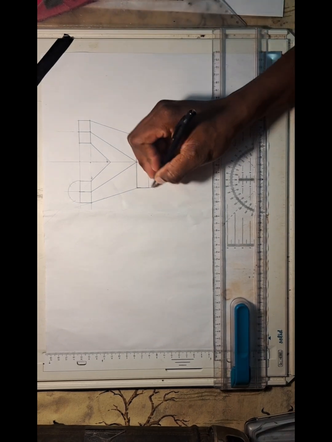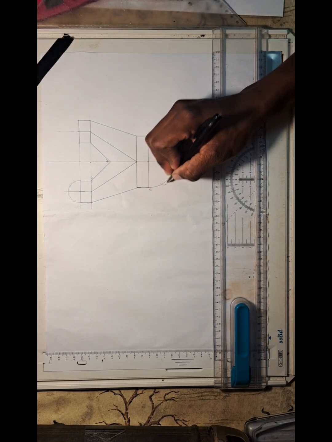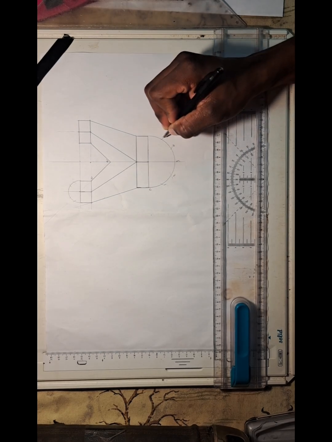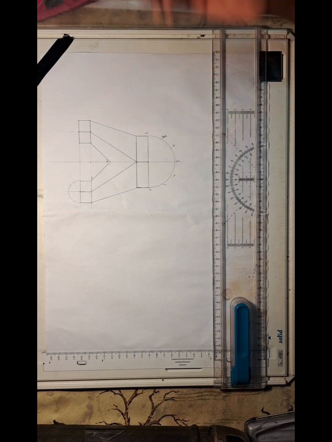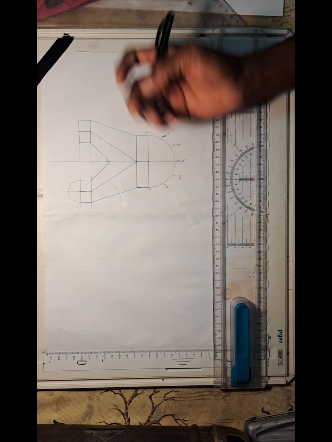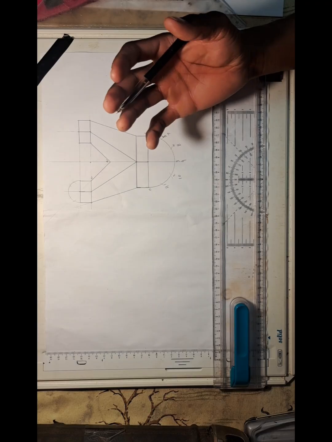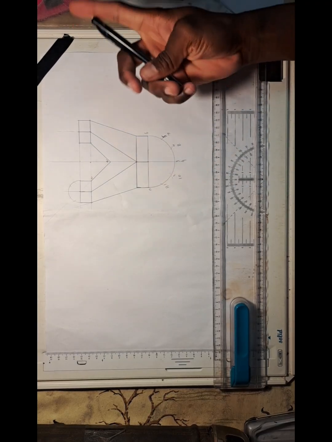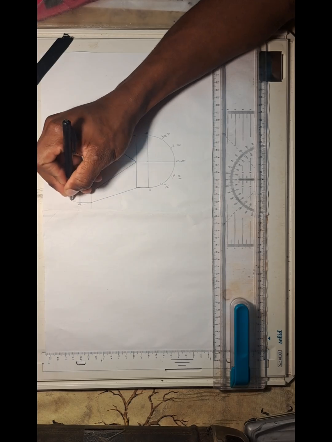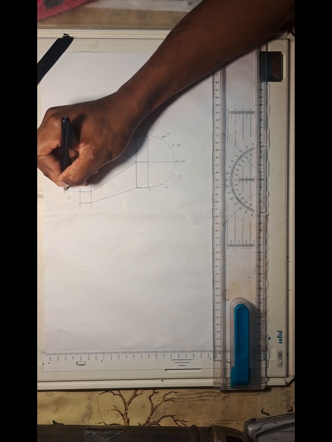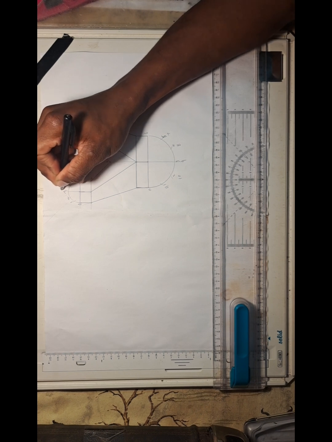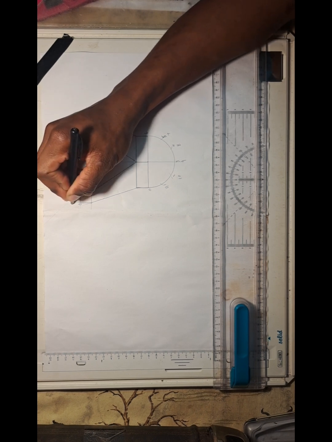So let's name it. I will start here by saying this is 0, 1, 2, 3, 4, 5, and 6. I can come back, say 7, 8, 9, 10, and 11. Marking is up to you. That's how I prepare to mark my things. Even here I will say the small circle is 0, 1, 2, 3, 4, 5, 6, 7, 8, 9, 10, and 11.